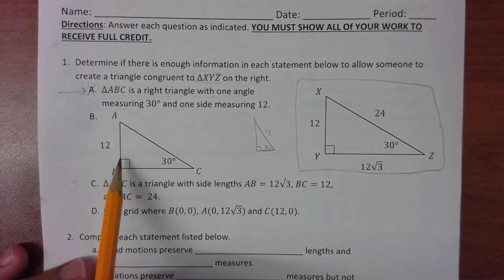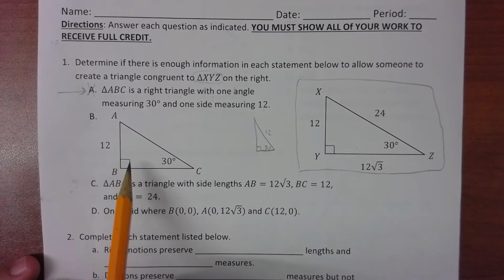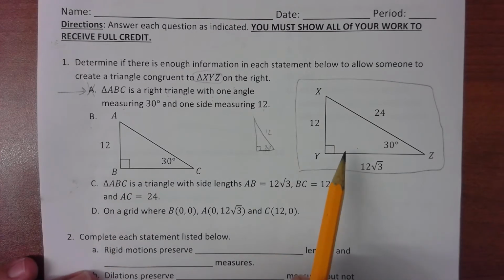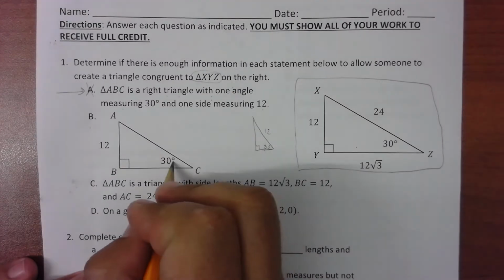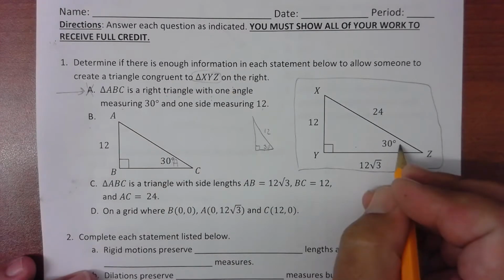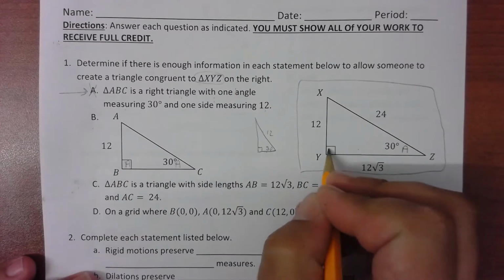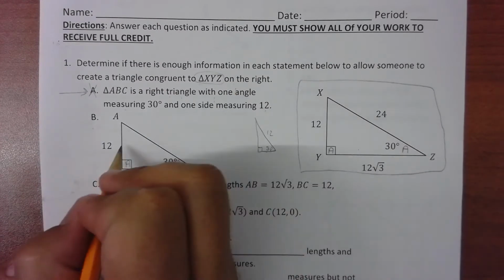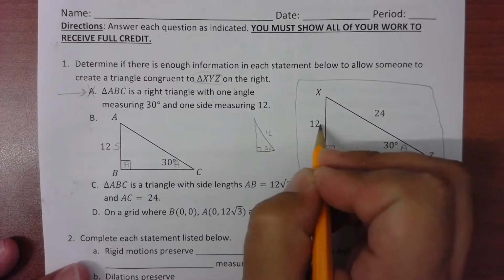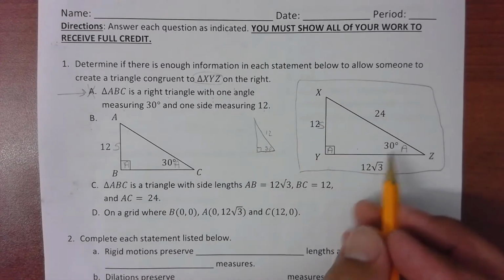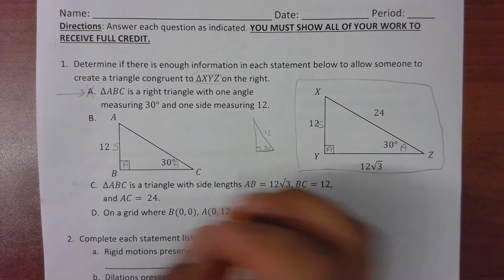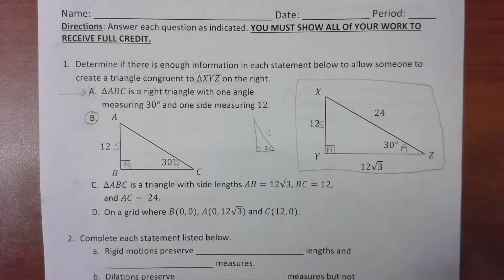What about this? Does this mean that it's that triangle and only that triangle? Well, I have this angle here matches that angle. This angle matches that angle. And this side matches that side. So then by angle, angle, side, B is an answer choice.